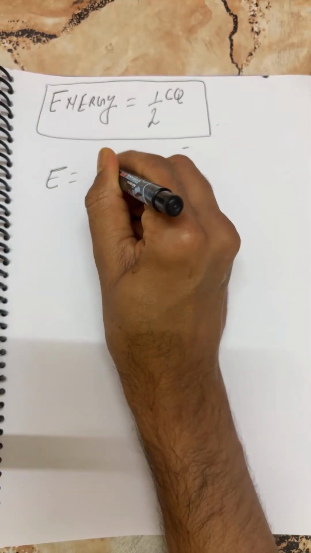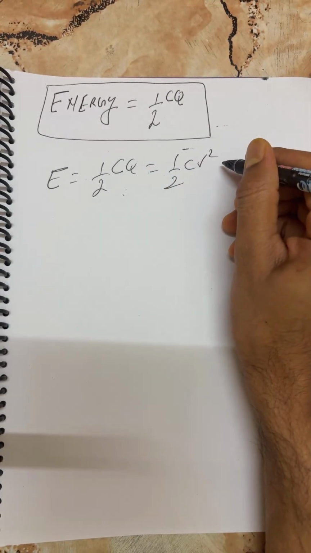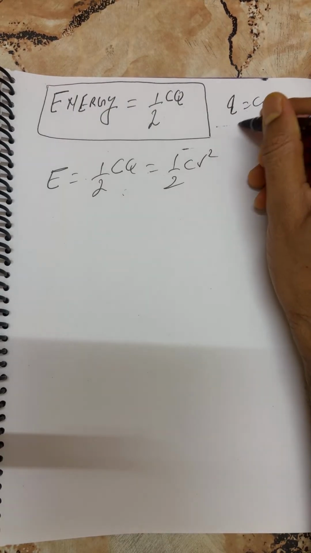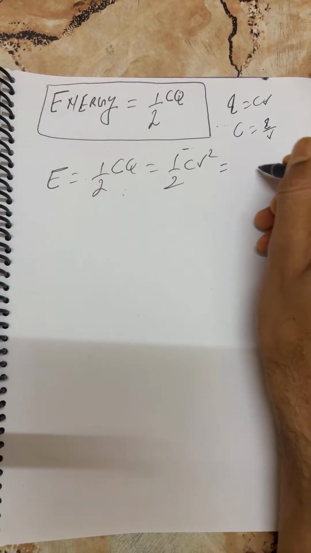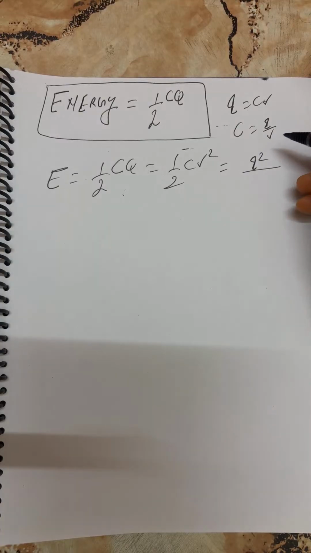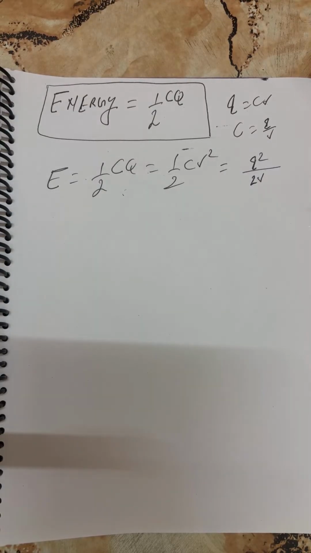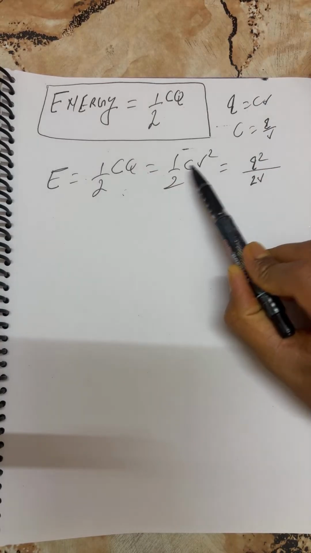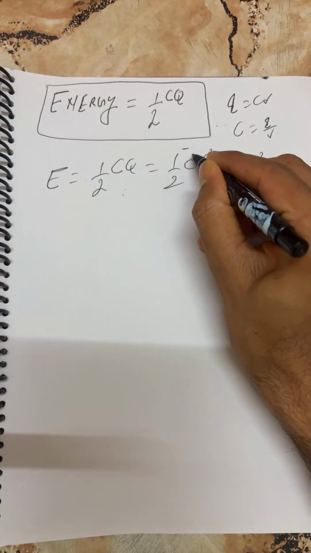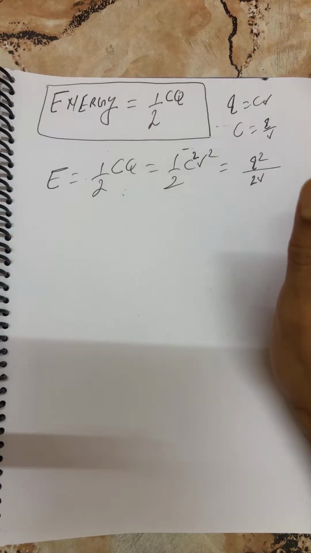So you can also write half of CQ, half of CV square, and V is equal to Q by C. Because Q is equal to CV, so we can write C as Q by V. Okay, there are some mistakes I can say.